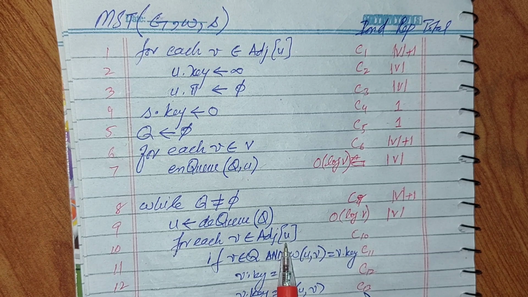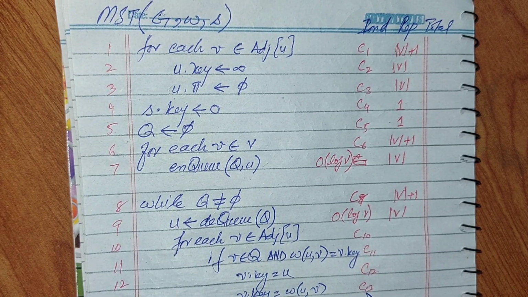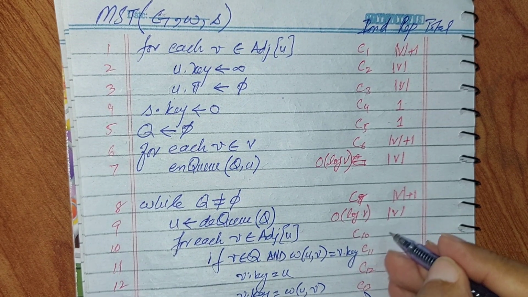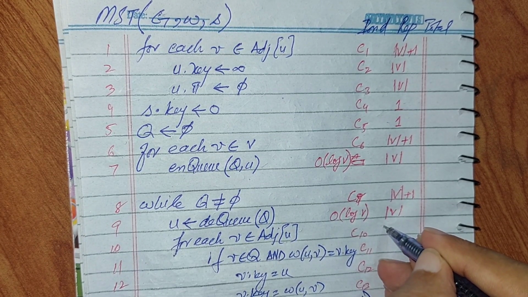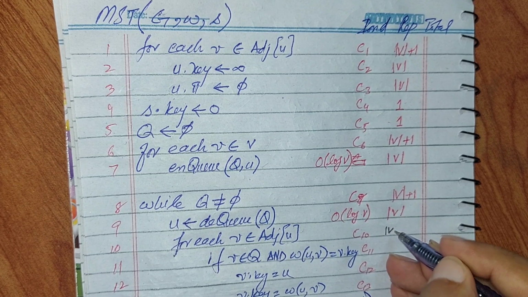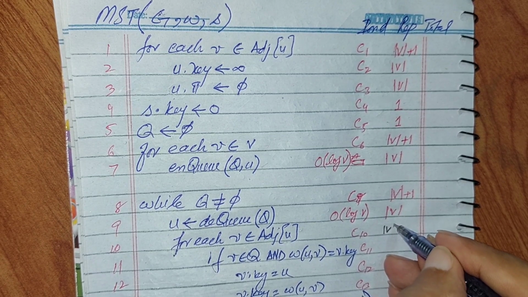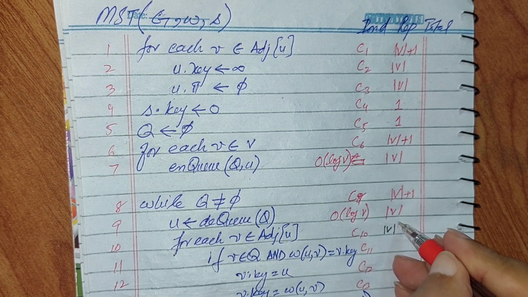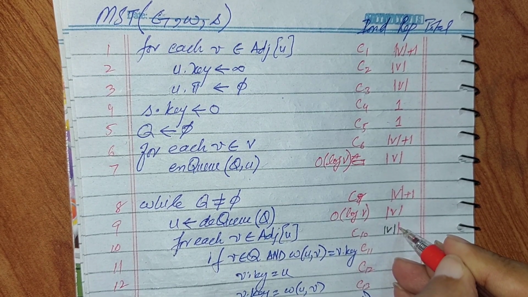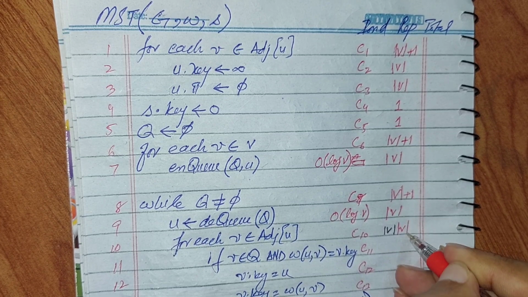If you are using the matrix, then its repetition would be V times, and this is inside the loop that is up there in line number 8, so V times is with that one.